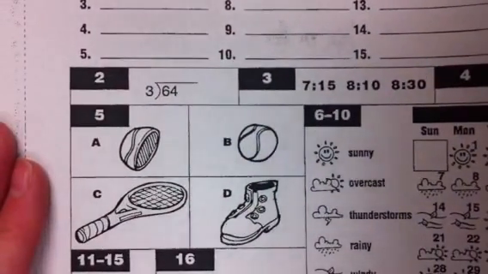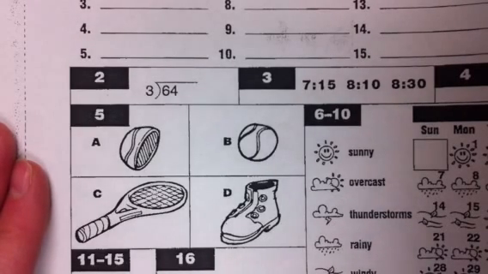Question number 5. Which picture shows a cross section of a tennis ball? Which picture shows a cross section of a tennis ball?